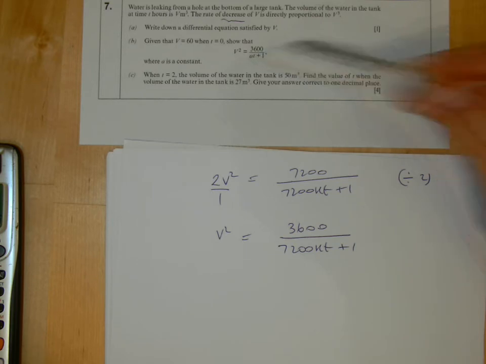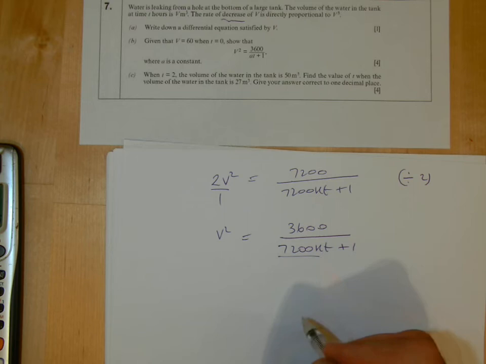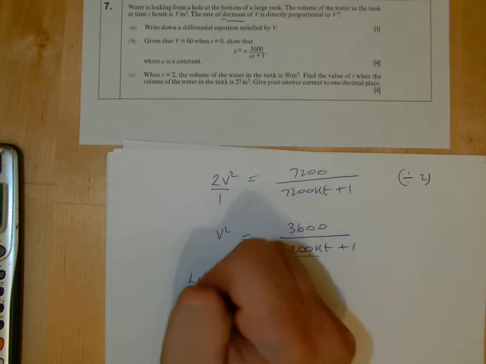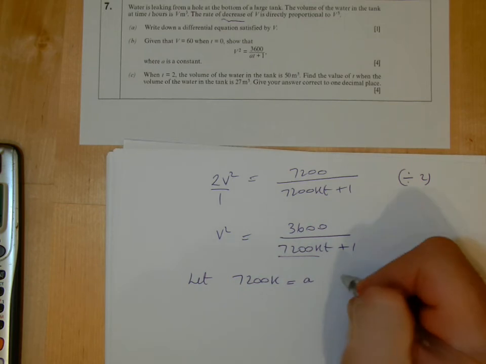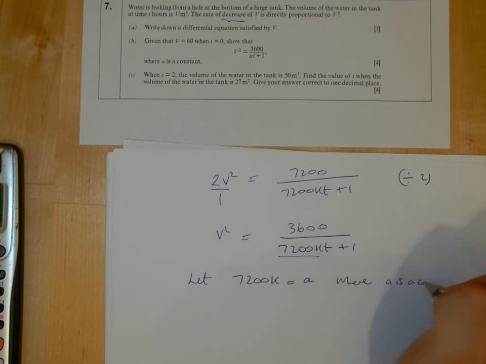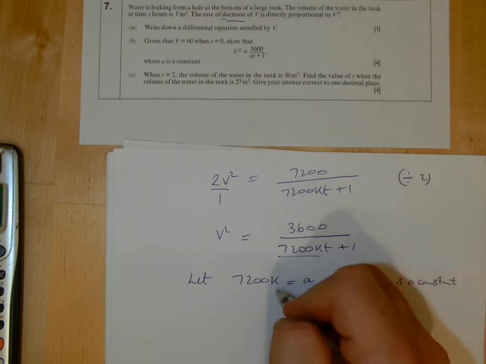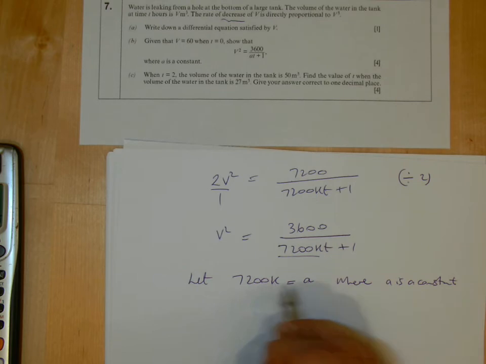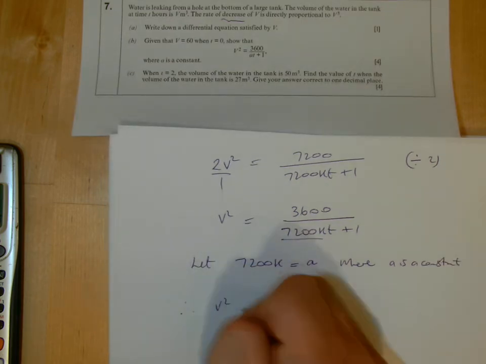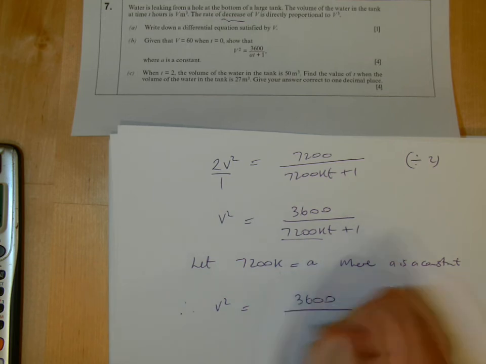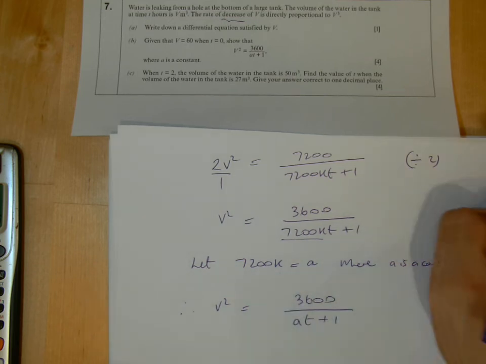Except they've got this a here. So what we can say is, look, that becomes a, yeah? Because it's a constant, so we can say, look, let 7,200k equal a. Okay, we're allowed to do that, where a is a constant. We're allowed to do that because k is a constant, so 7,200k will be 7,200 times k, which is also a constant, and we just call it a, alright? It's a constant, so we can just change it. So we say, therefore, v squared equals 3,600 over at plus 1.